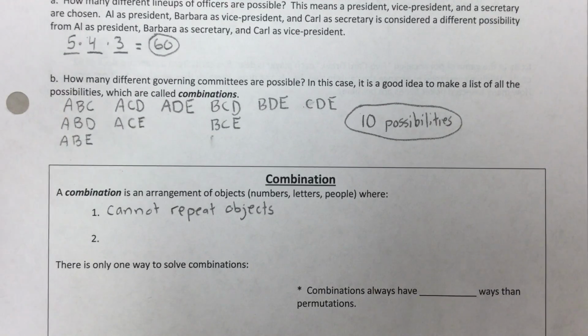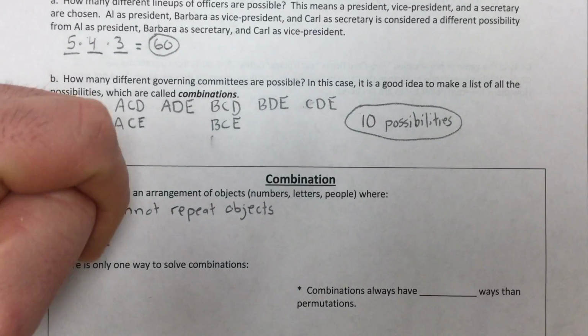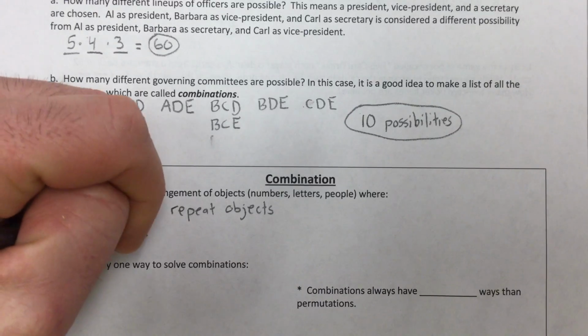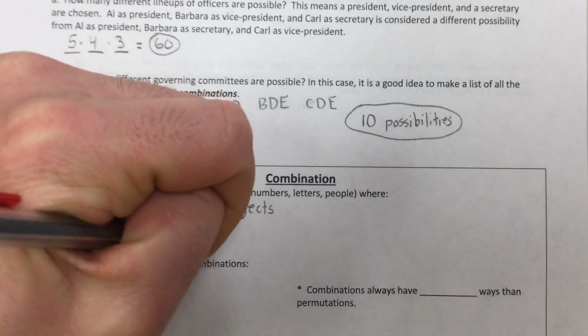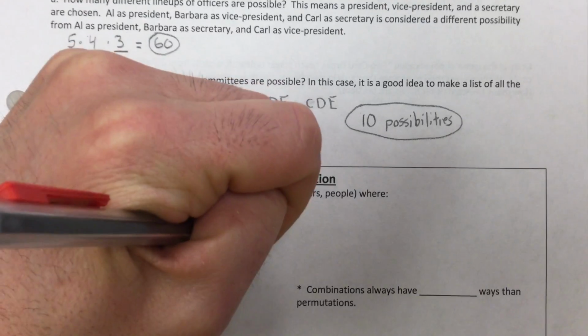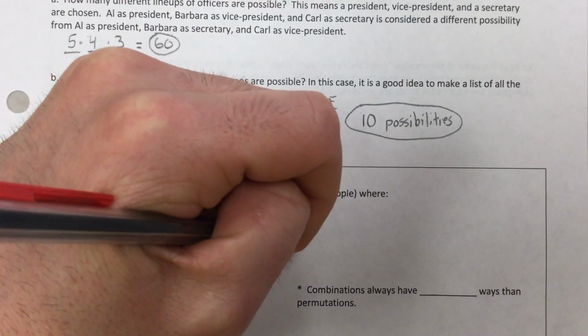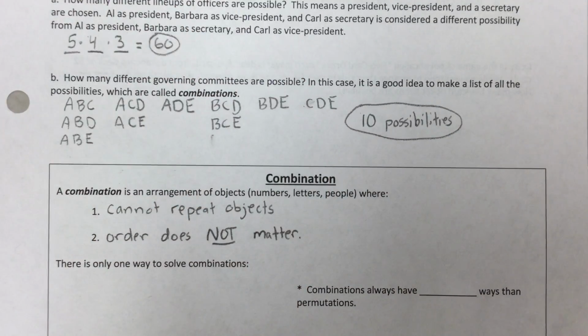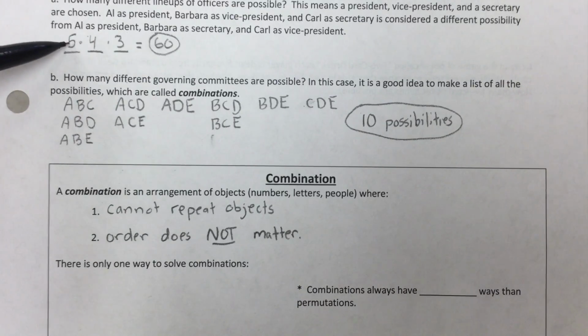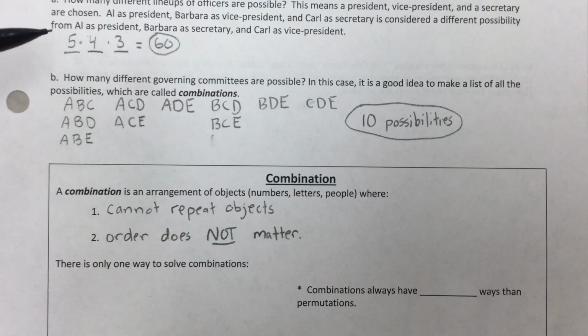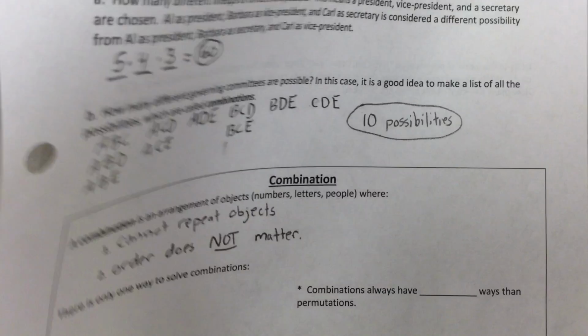But the main difference between a permutation and a combination is that for a combination, order does not matter, whereas in a permutation, the order mattered. For a combination, the order does not matter. Again, it doesn't matter whether we do Al, Barbara, Carl, or Carl, Barbara, Al. They're still in the group, so that's just one possibility. Where here, Al, Barbara, Carl would be different than Carl, Barbara, Al. That's why there's more in the president, vice president, secretary.